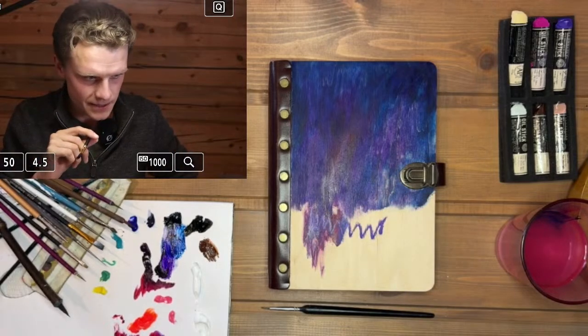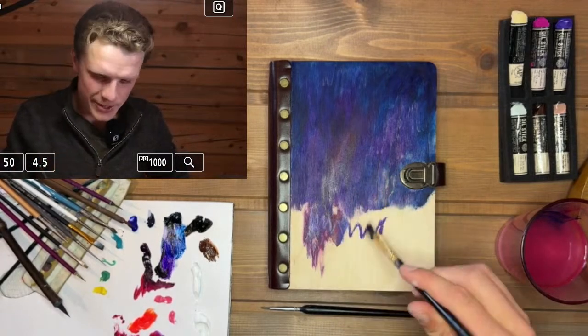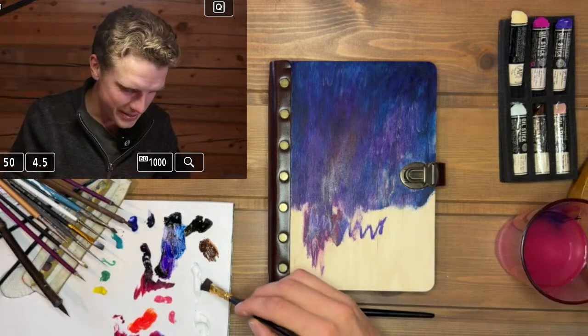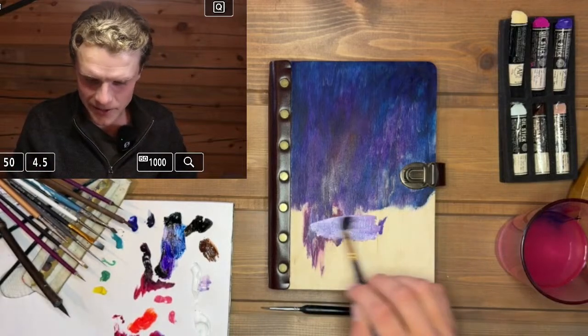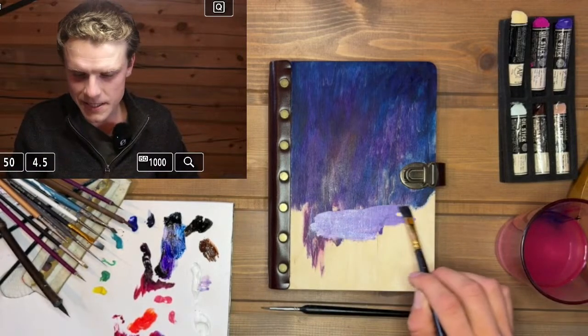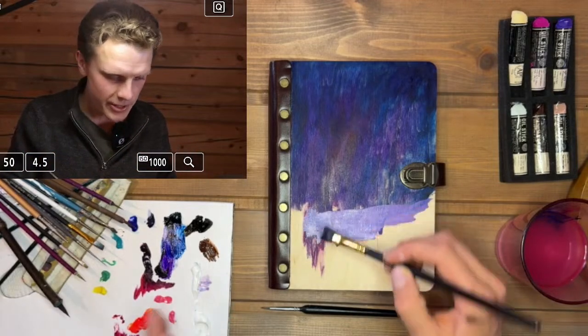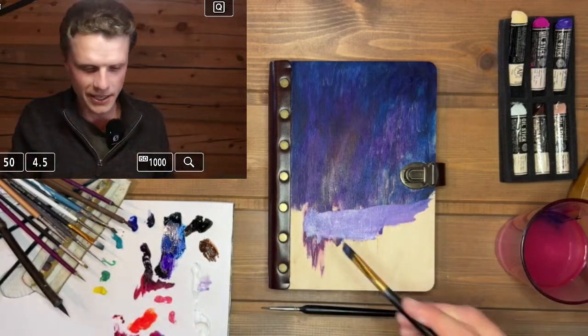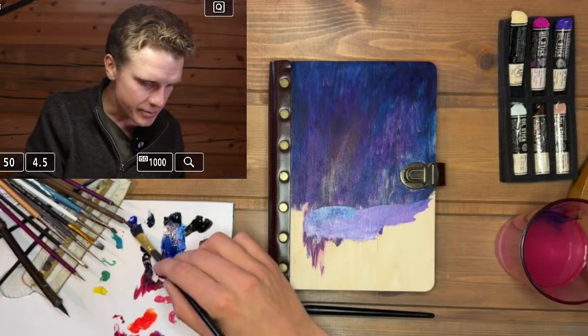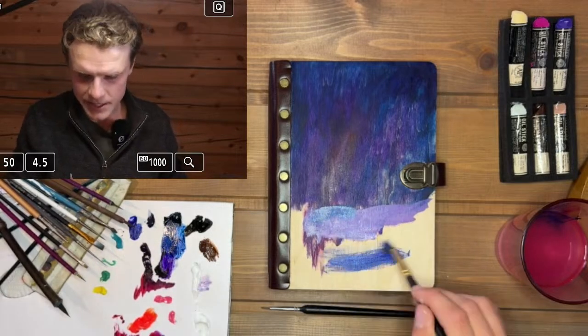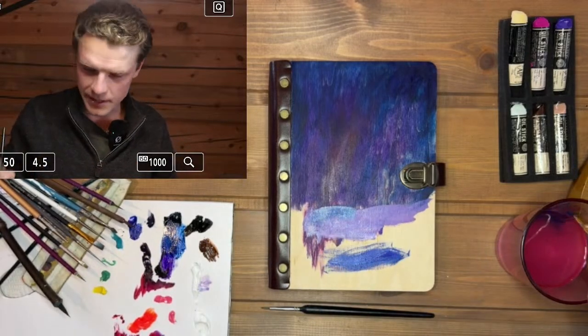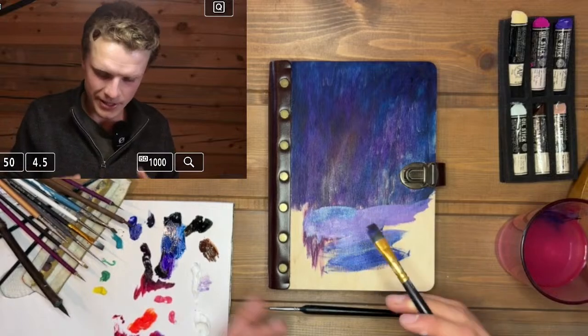Let's see here. I didn't really want to do that. Let's get a little bit of lighter color in. And I think we'll have the landscape here. I just want to put everything down so that I know where everything is, and then we can go in again afterwards. I'm going to use a little bit of ultramarine blue here in the landscape so that the blues are a bit different. And then the white can come in and light it up afterwards.